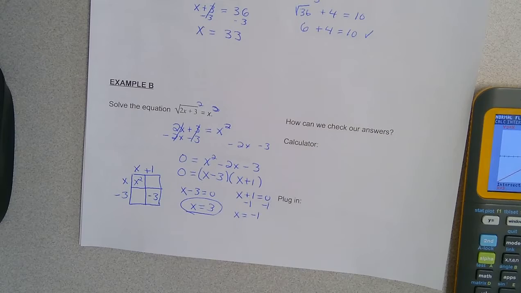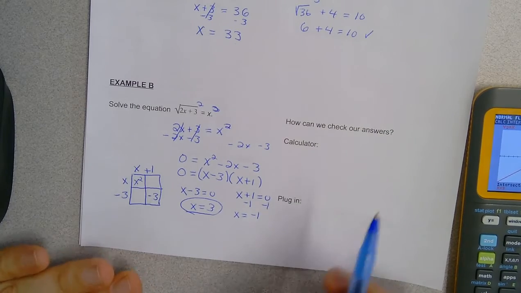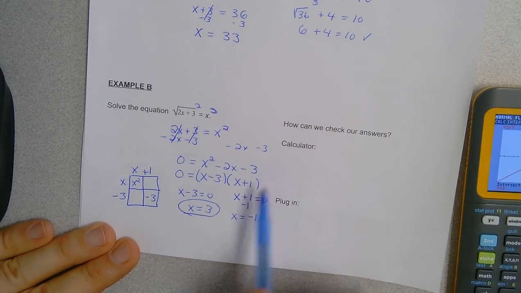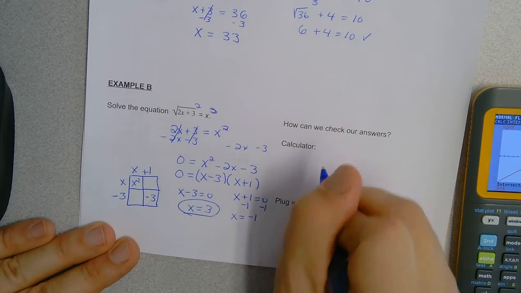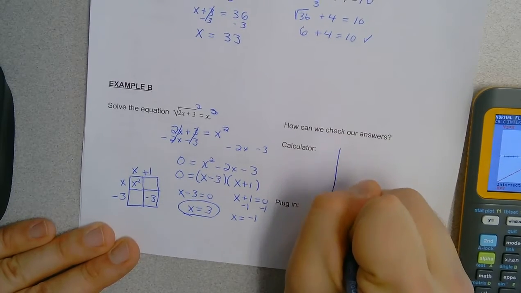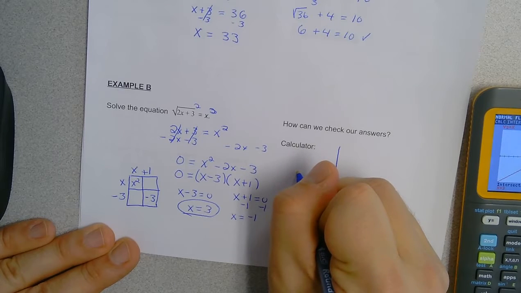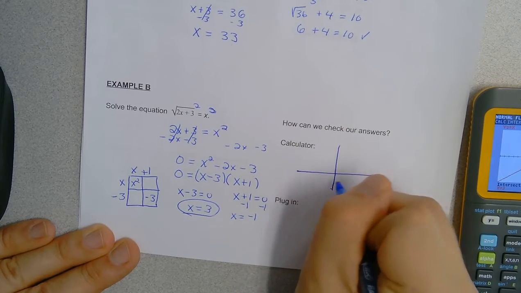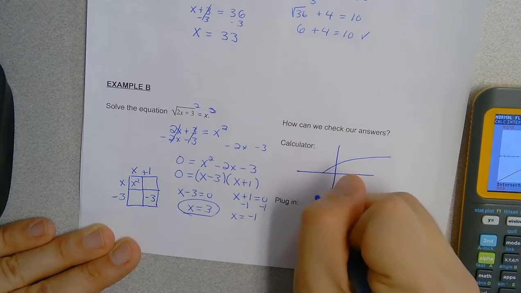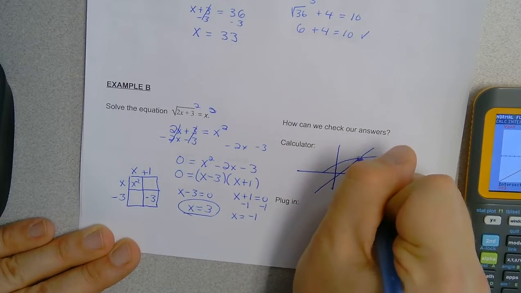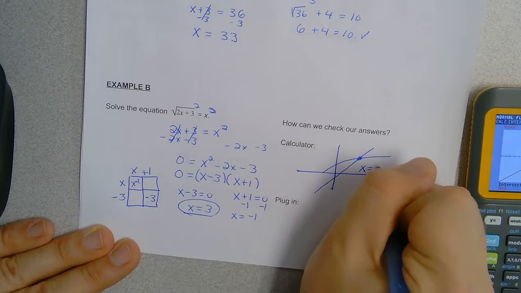So what we're going to do is always look for what are called extraneous solutions, or solutions that may show up here that don't make sense. So our calculator solution, if I draw a picture, we had a solution at x equals 3.